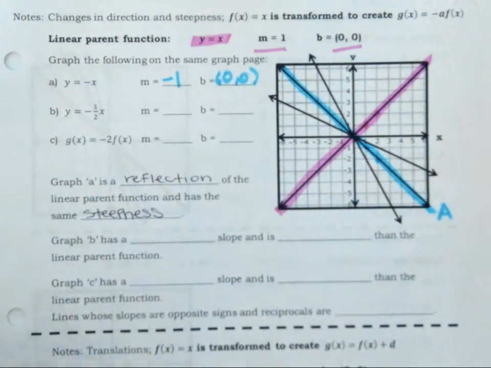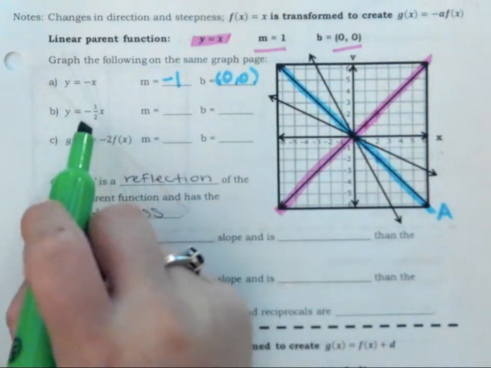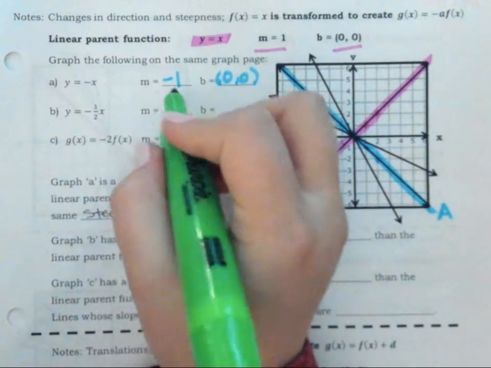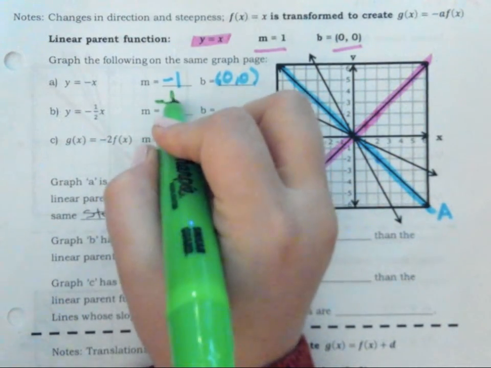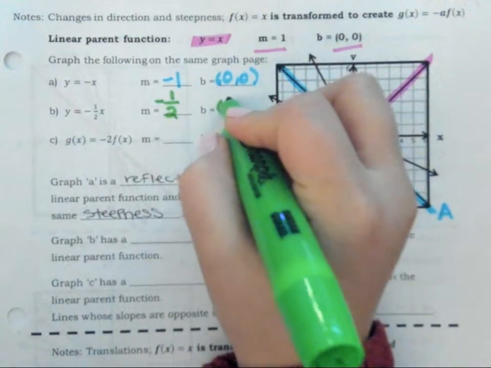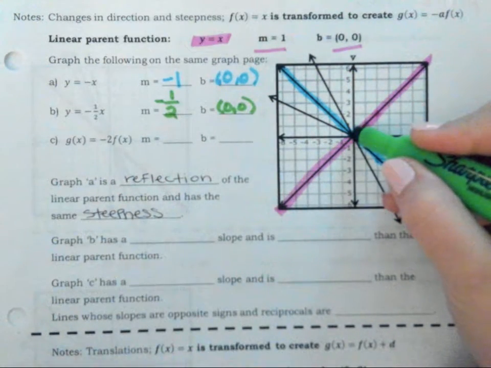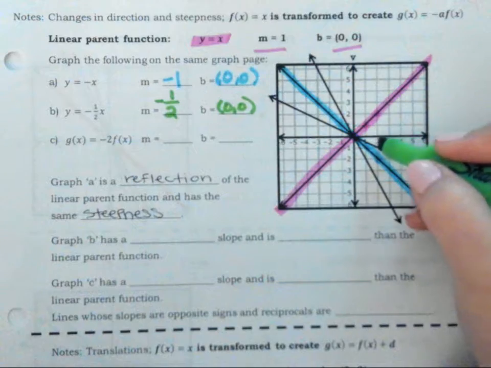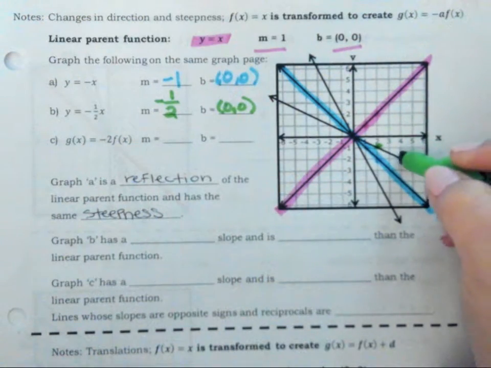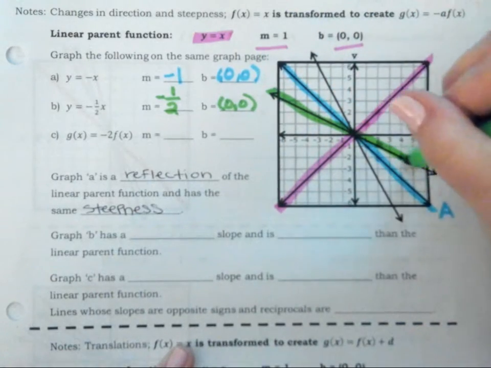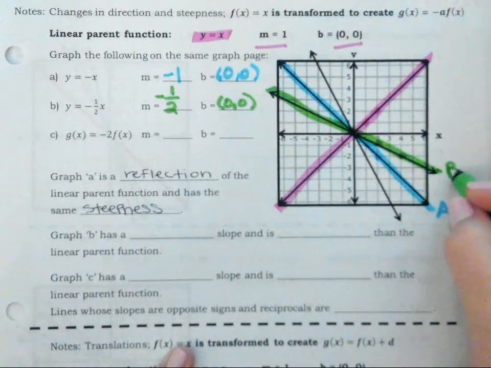All right, let's look at B. Y is equal to negative 1/2 x. This means my slope is negative 1/2, and my y-intercept is still 0, 0. So I start at 0, 0, and I go down 1 over 2. Down 1 over 2. And I know that this is graph B.